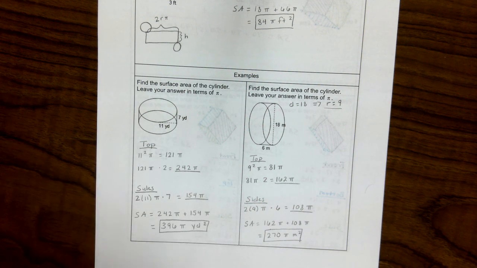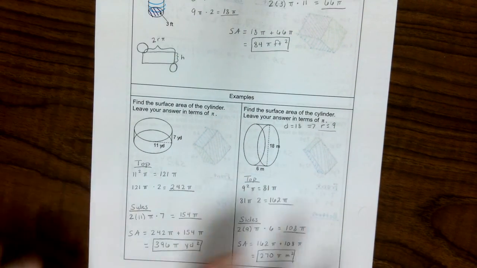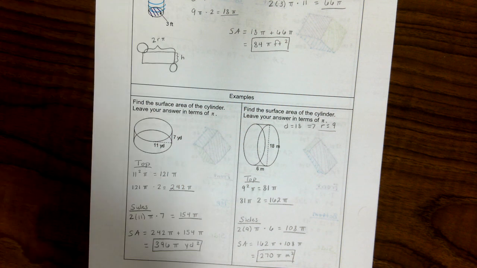All right. So that's the surface area for cylinders. So make sure you follow the method that I've shown here, because I think it'll be easier for you than just memorizing a formula. You actually think about how to process it.